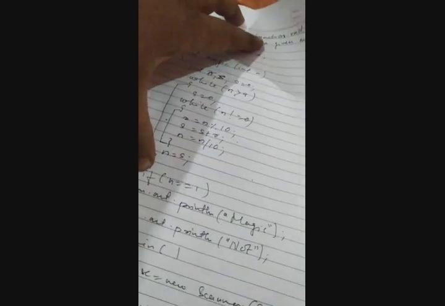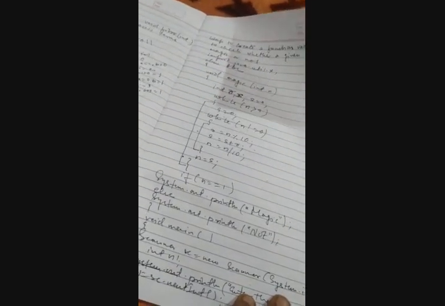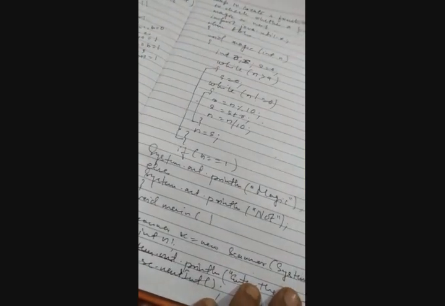So it will not enter the while. It comes straight down to if, and there the condition n equals 1 is false. It enters the else portion and prints not.